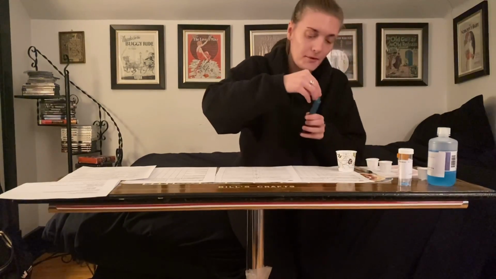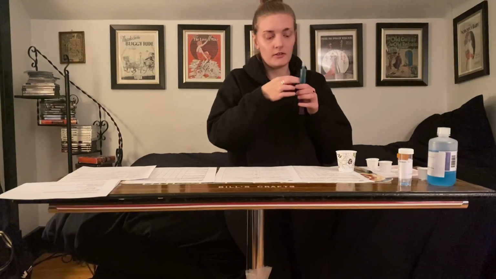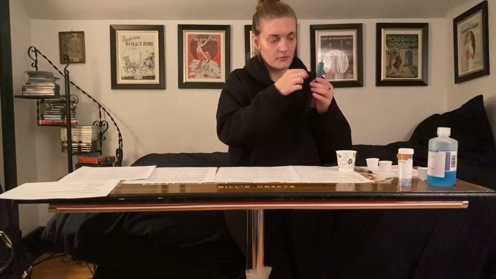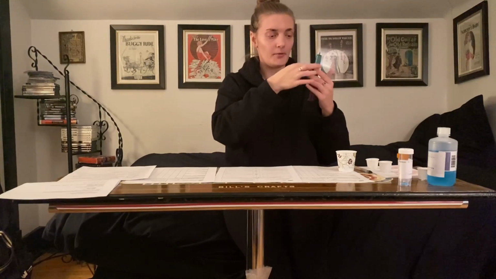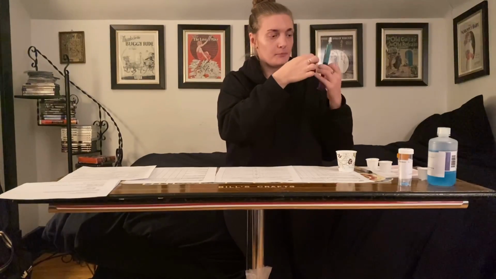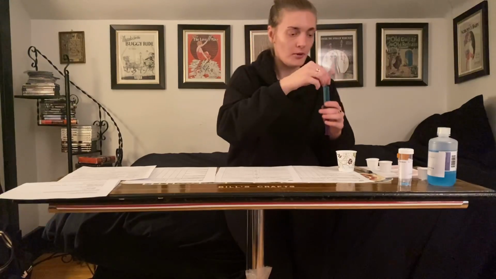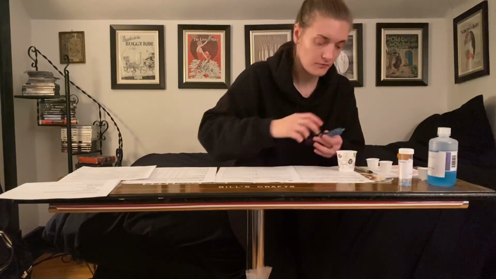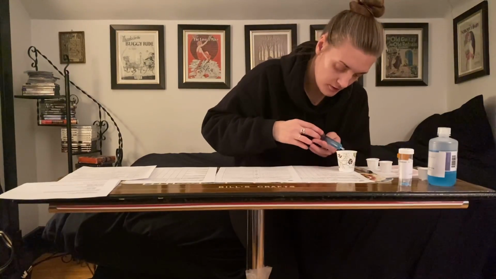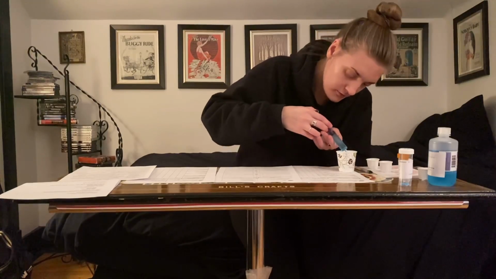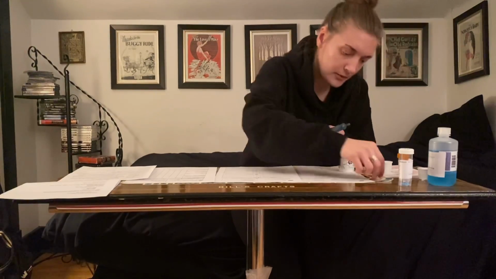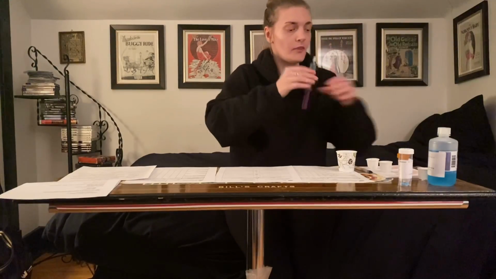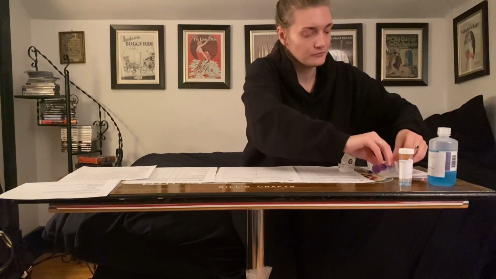And to get the bubbles out, you could use what Aaliyah used in the video. I just don't have one with me right now. So now that we have all the bubbles out, we'll just make sure we're shooting to that 10. Perfect. We're going to put the cap back on.